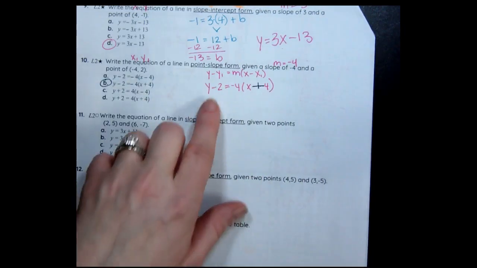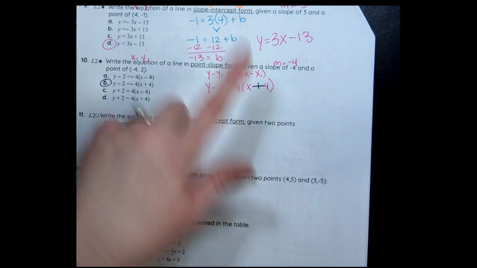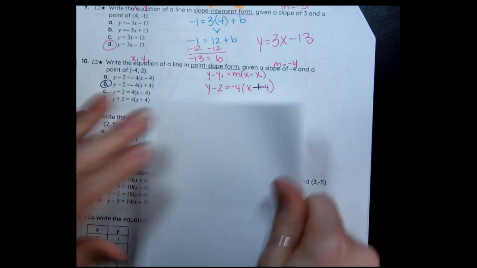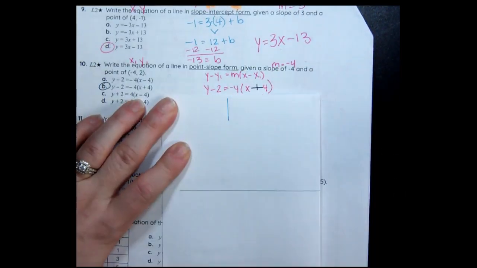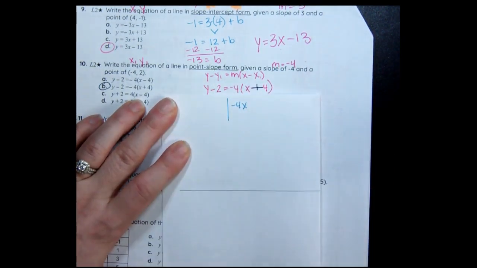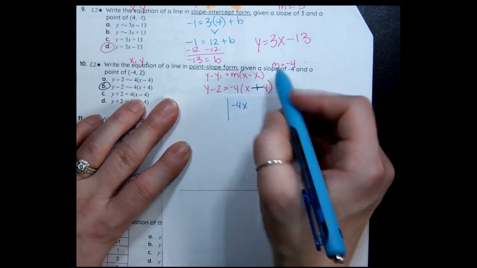Now, I could do the same strategy on this above problem. I would have put in my x and my y here and my slope, and then I would just solve for y. So that would look like, hold on, let me find a piece of paper. Okay. I would distribute, so I would have -4 times x, and I would have -4 times +4.